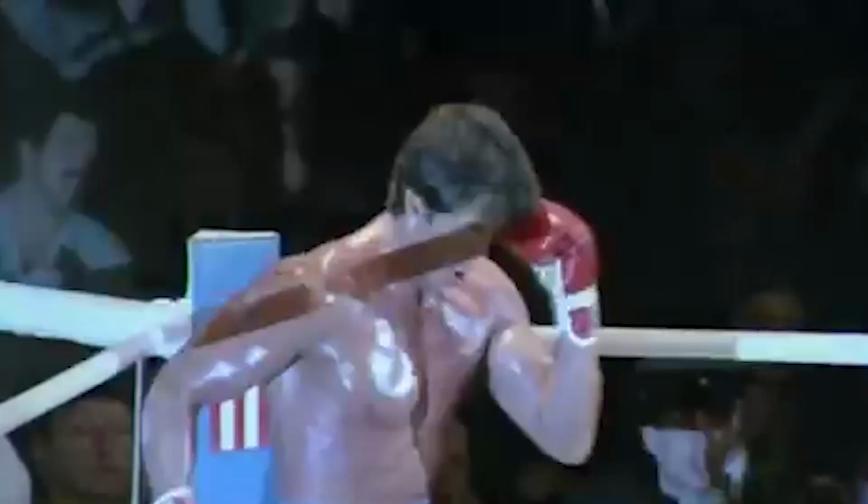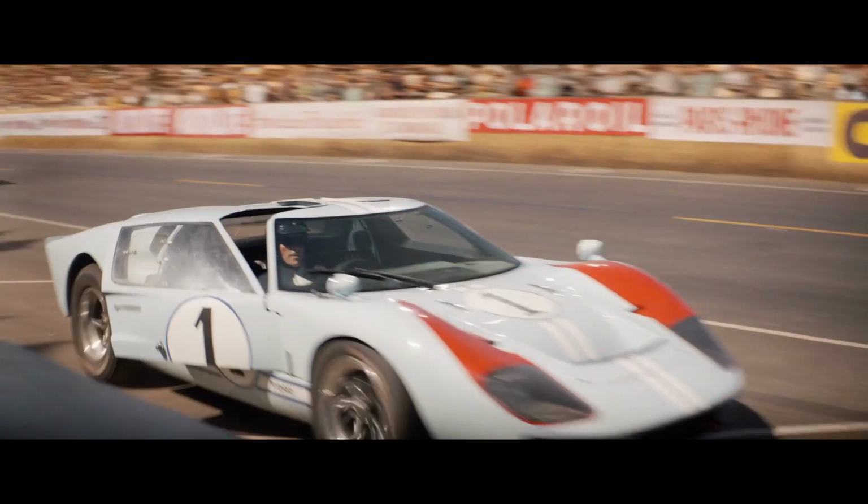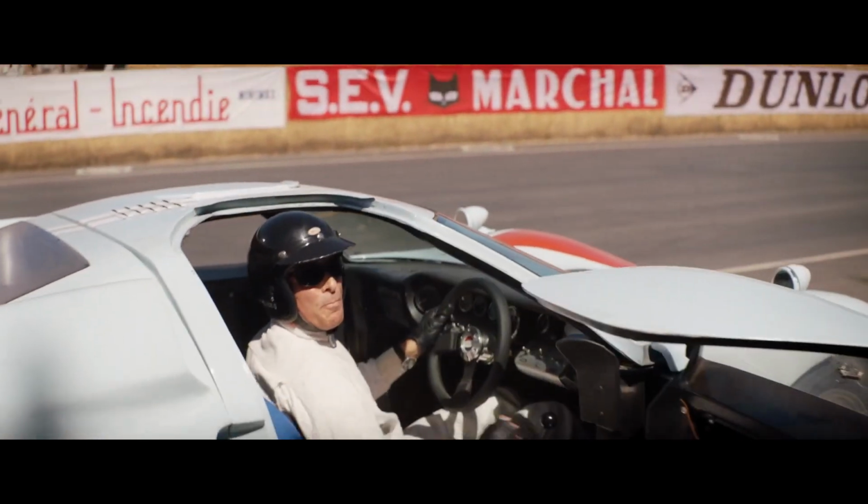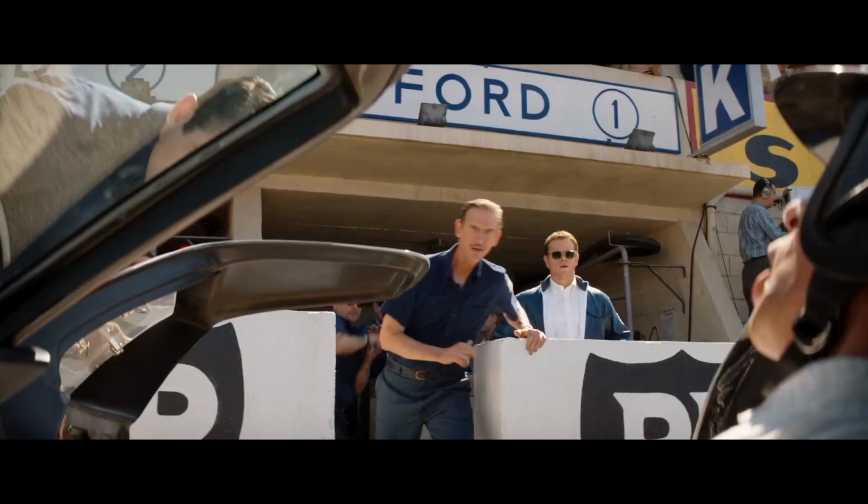And that's because whatever they are competing for is a valuable, measurable, tangible goal. I mean, it's a specific thing. And whether it's Rocky trying to win a fight or Ken Miles trying to win Le Mans, they're all about winning.